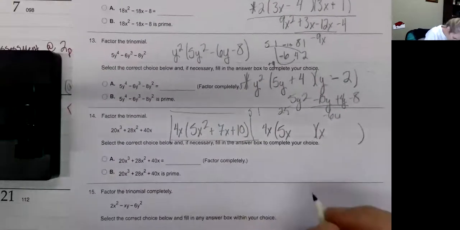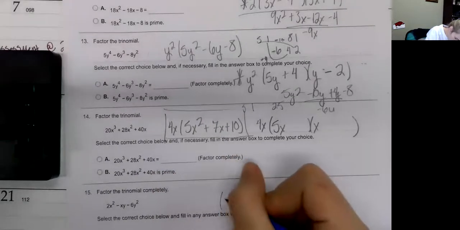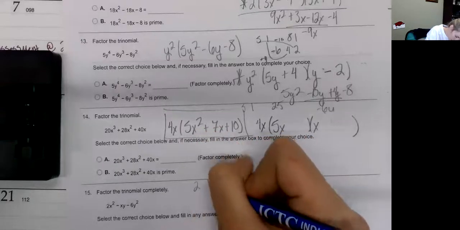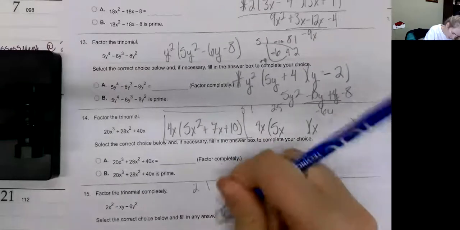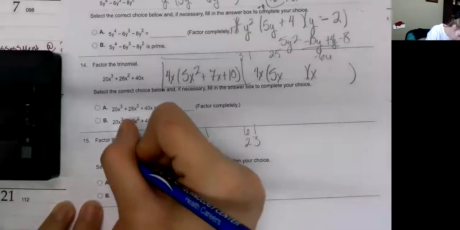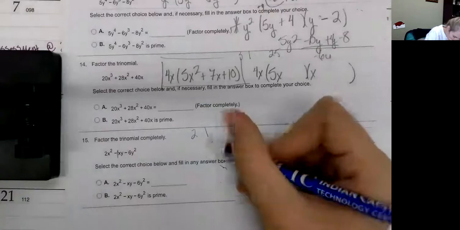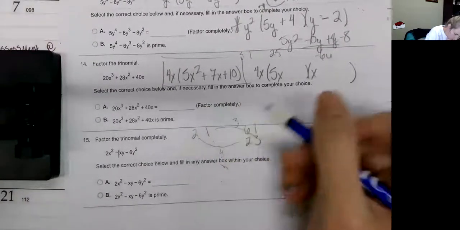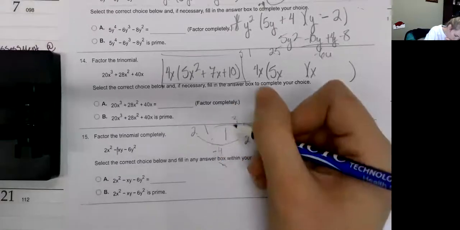Two x squared subtract xy subtract 6y squared. How do I want to do this first? So we'd have 2 and 1, 6 and 1, and 2 and 3. Because the factors of 2 and the factors of 6, we need to subtract to get 1. 2 times 2 is 4. 3 times 1 is 3. 4 subtract 3 would be 1. And we need negative 1, so we need negative 4.